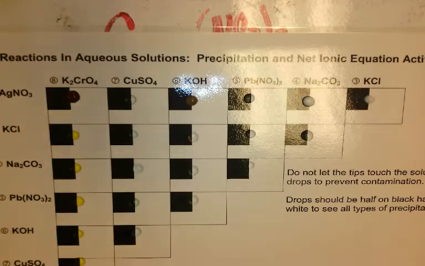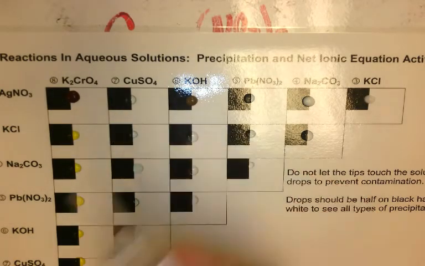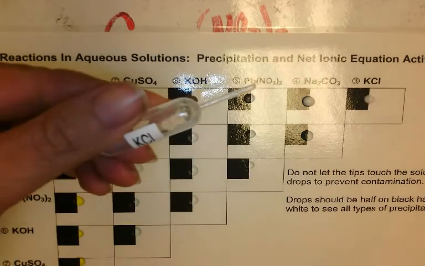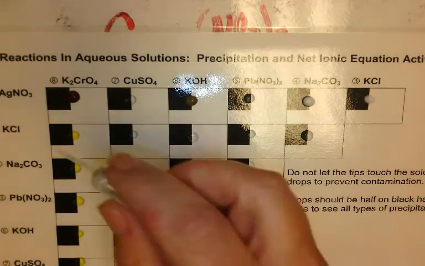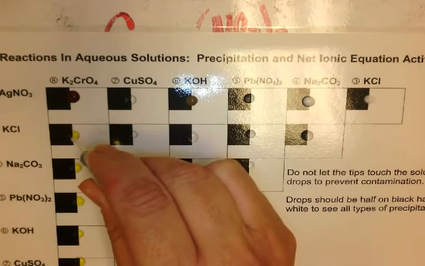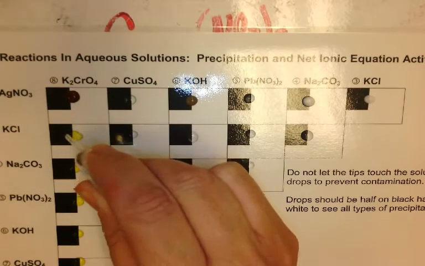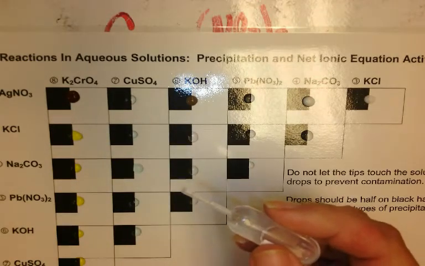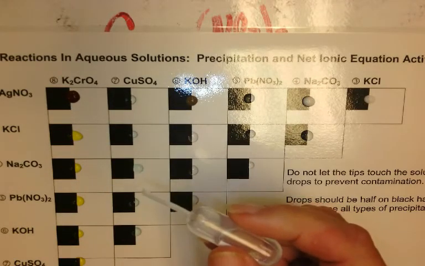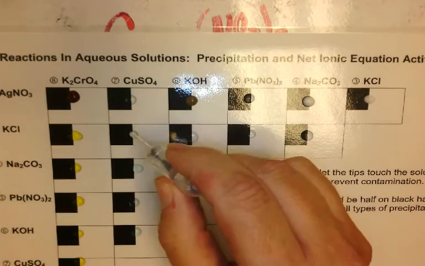So my next line is potassium chloride. So here we have potassium chloride. And, feel free to come in and redo this at lunch. So it was yellow, it stayed yellow, and it's perfectly clear, so there's no precipitate there.